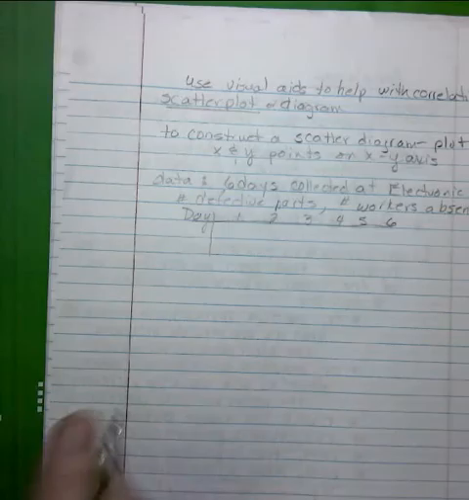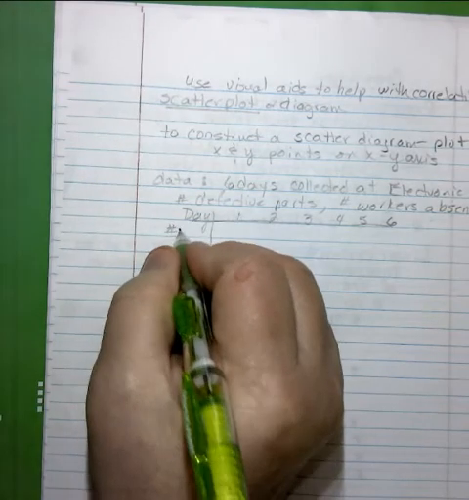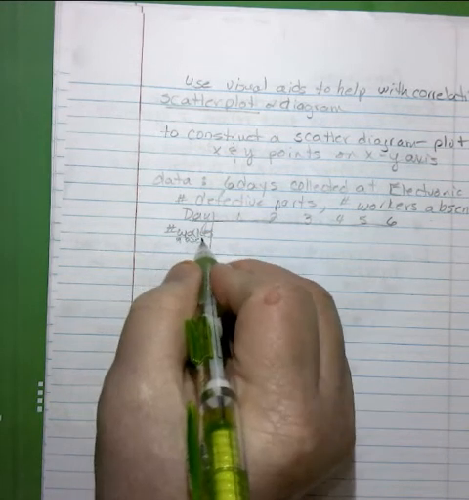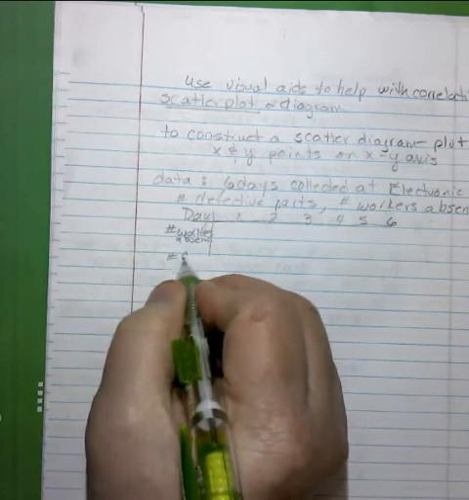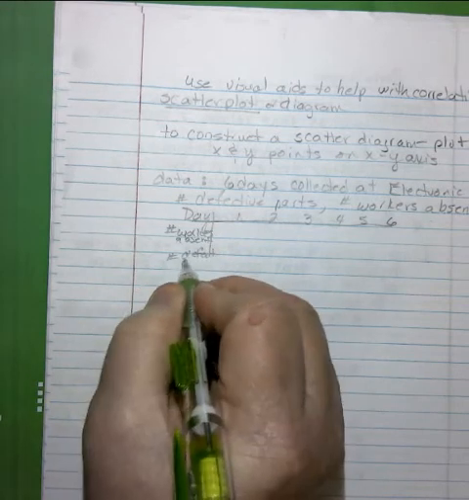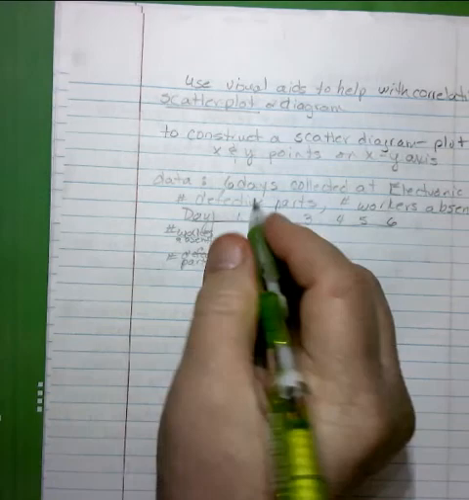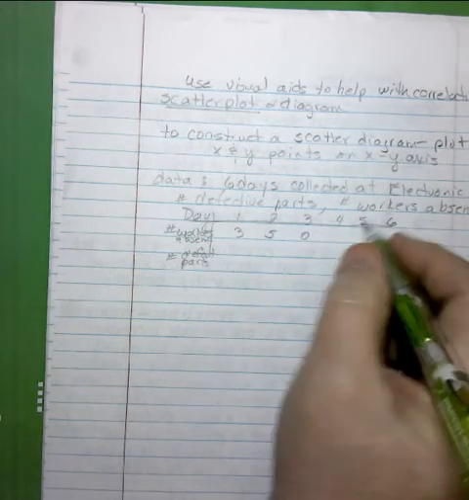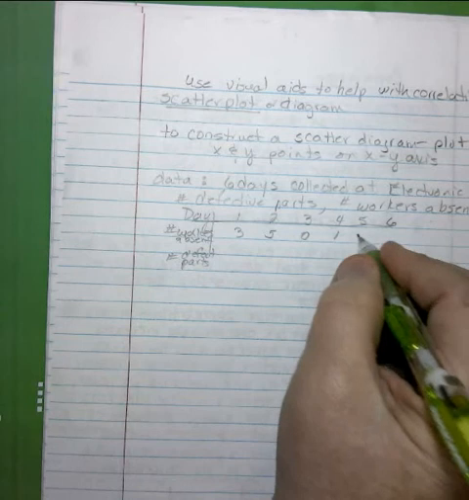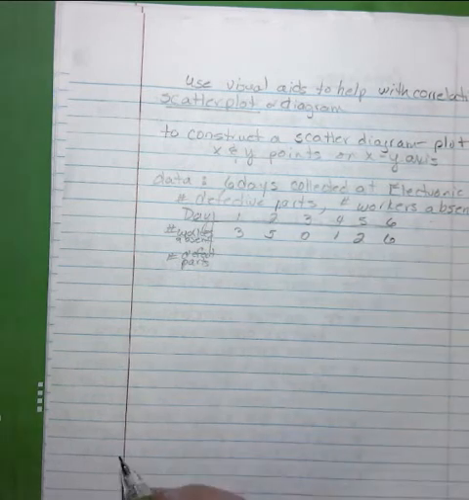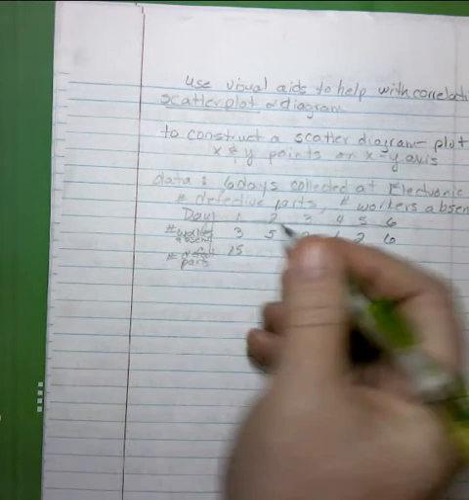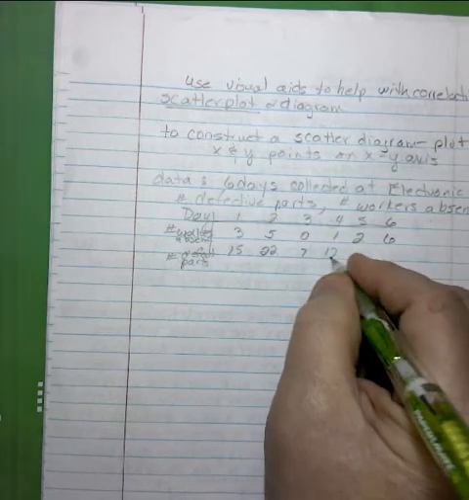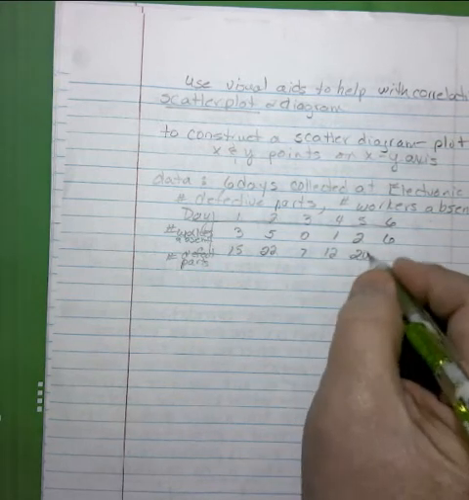So for our number of days, we have the number of workers absent, and then we have the number of defective parts. We have 3 workers absent, 5 workers, no workers absent, 1 worker absent, 2 workers absent, and 6 workers absent. And 15 defective parts, 22 defective parts, 7, and then 12, and then 20, and then 30.